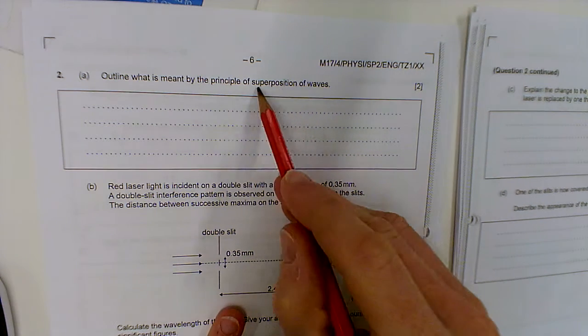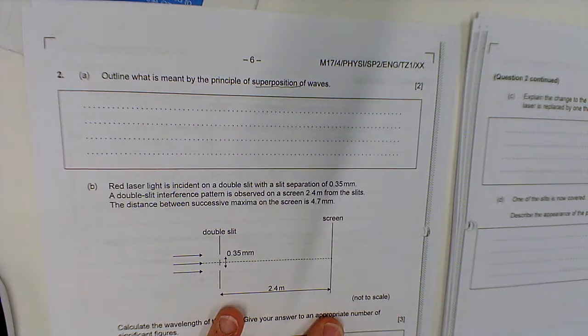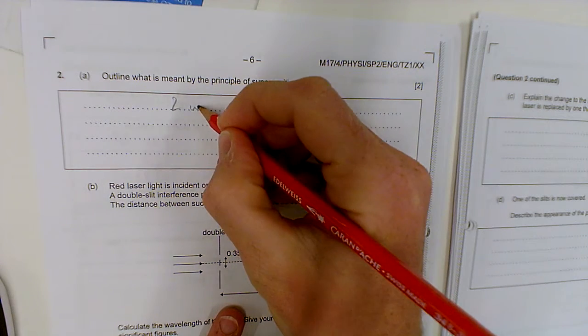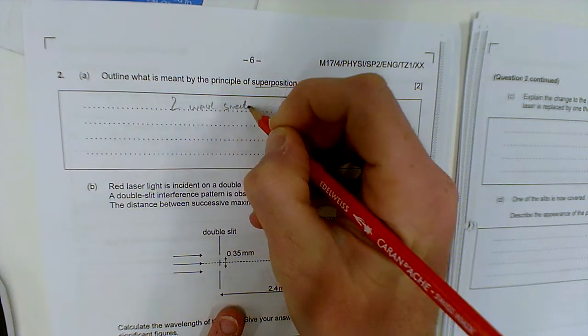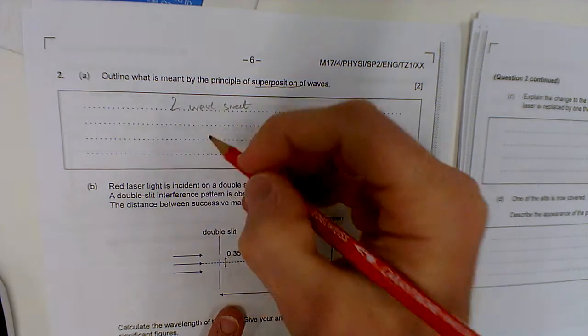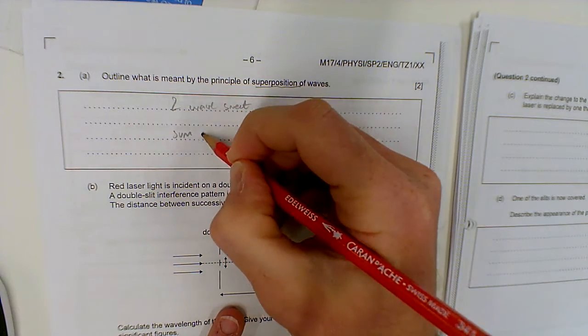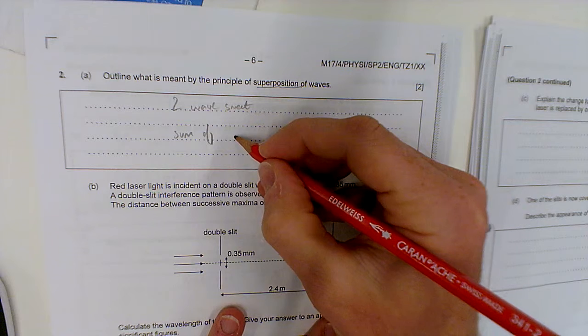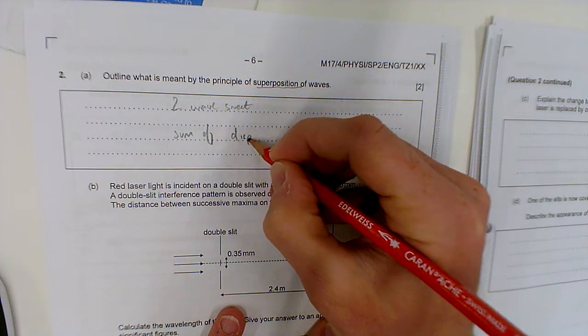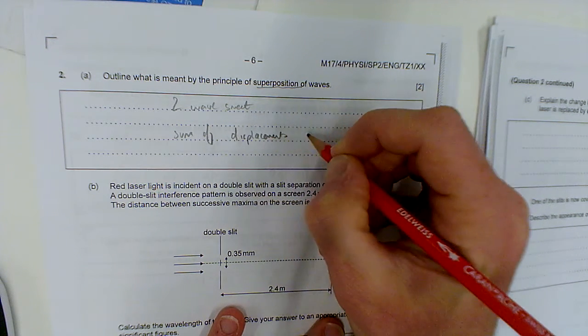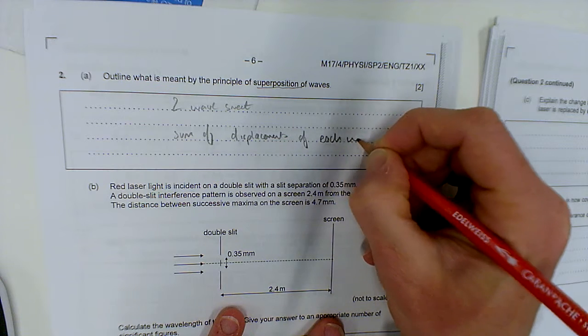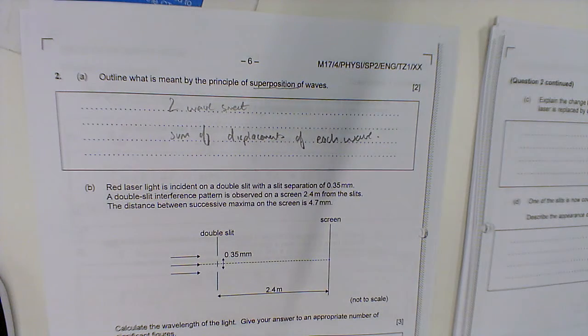Okay, so carrying on the May 2017 paper, onto waves. Outline what is meant by the principle of superposition. Now this is when two waves meet and they basically add up. So it's the sum of the displacements of each wave. And we talked later on about constructive and destructive interference.